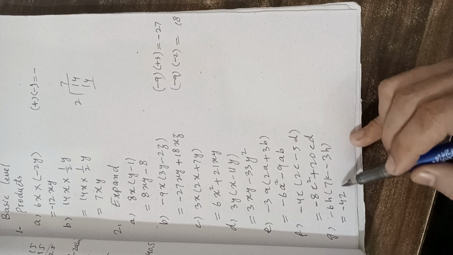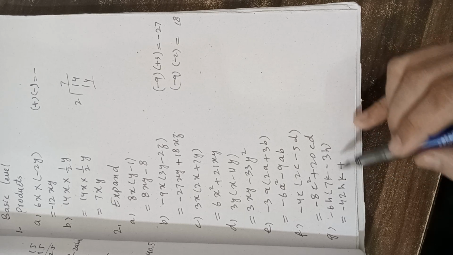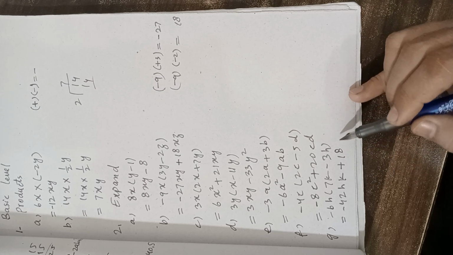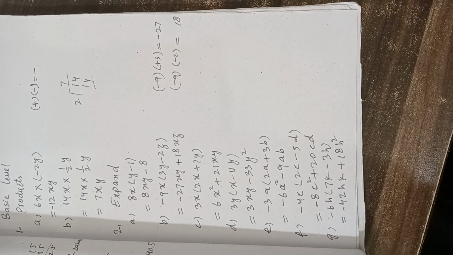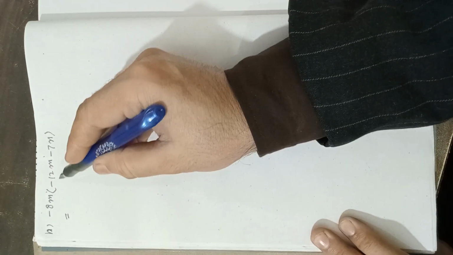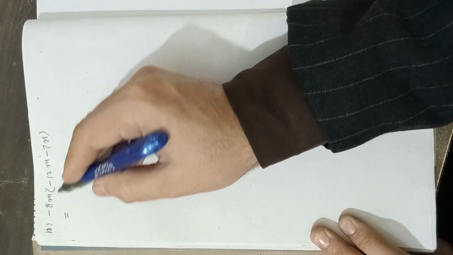Due to this minus sign, you will change the inner sign, that will become plus, and 6 3s are 18. h multiplied by h will become h square. This is the answer.